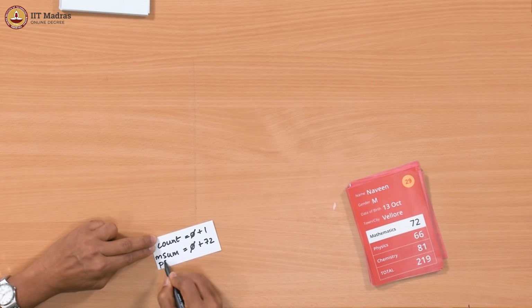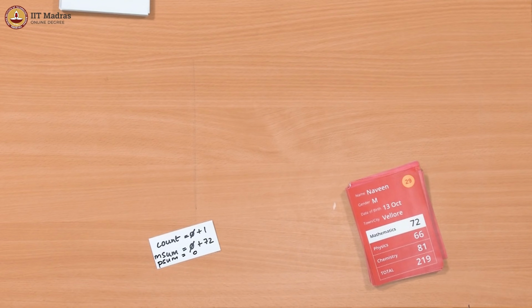Yes, and we could have also done this for another subject. We could have done physics at the same time, for instance. So we could have had a mathematics sum and a physics sum. Three variables, for instance. So any number of variables that we want to keep track of, we could keep track of, as long as we make sure that we systematically update them with each card. At the end, we can do all of this overlapping in one iteration.